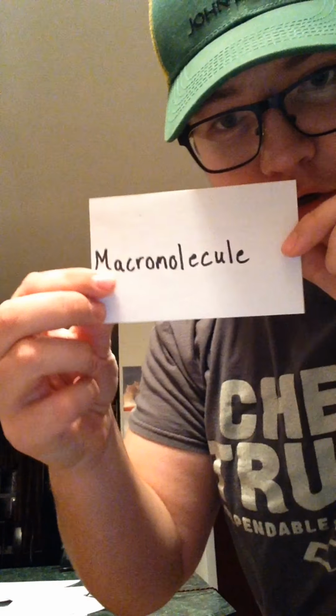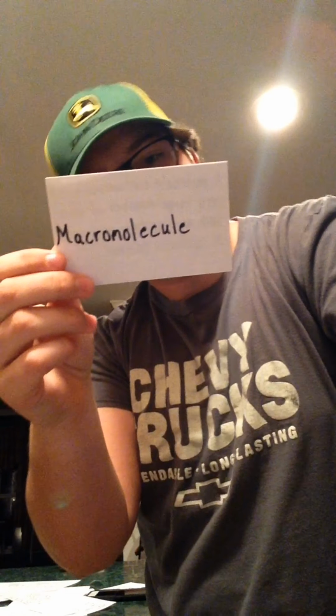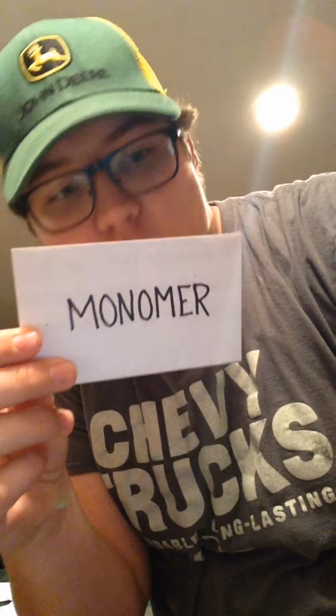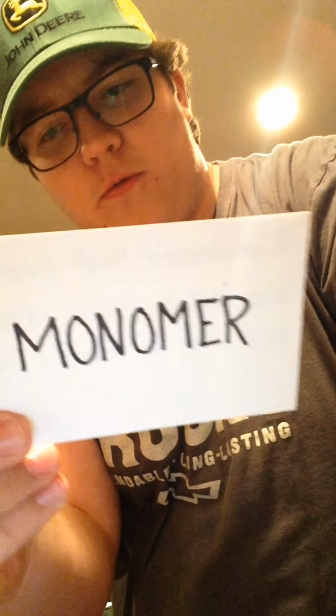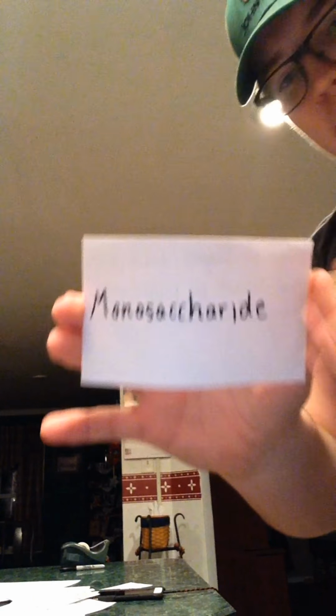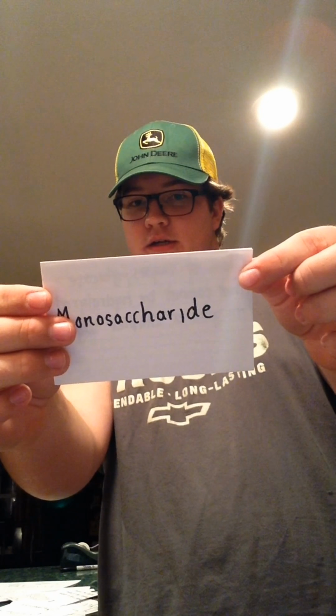So we got the big one, you already know it, it's the macromolecule. A molecule containing a very large number of atoms such as a protein, nucleic acid, or synthetic polymer. Next up we got us the big old monomer, a molecule that can be bonded to other identical molecules to form a polymer. We have a monosaccharide, a class of sugars, glucose, that cannot be hydrolyzed to give a simpler sugar.